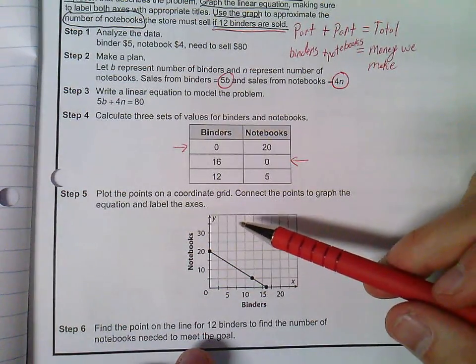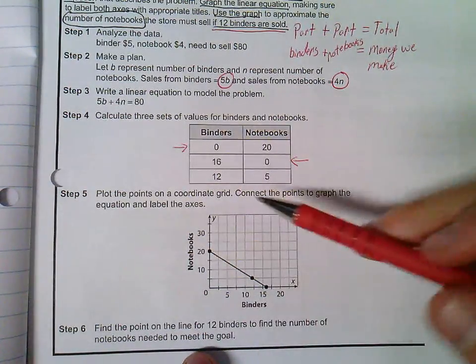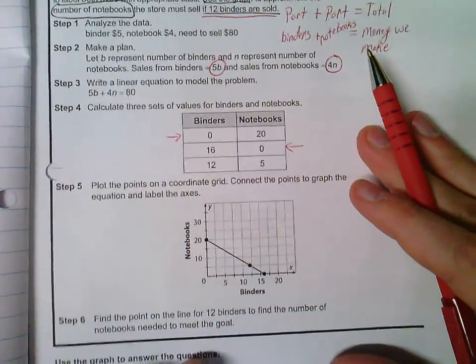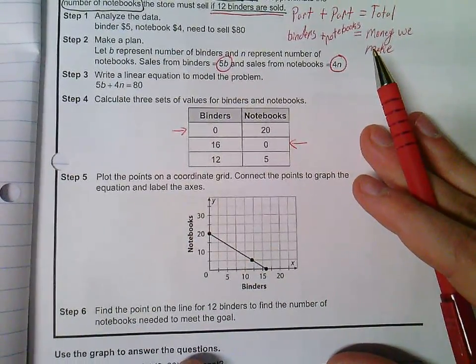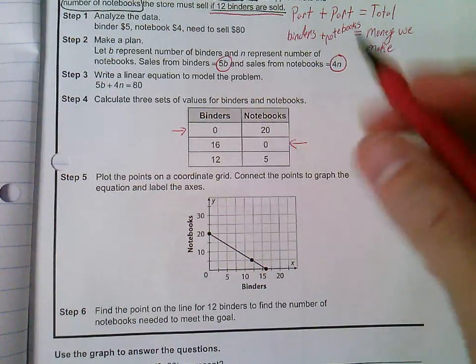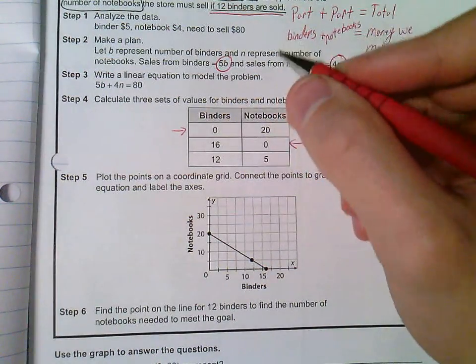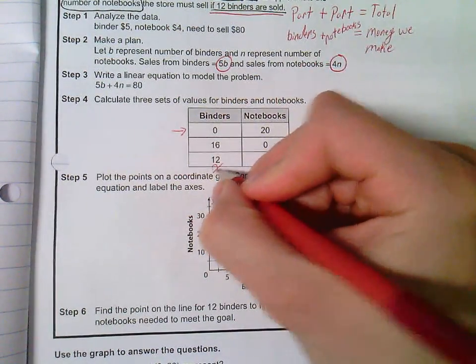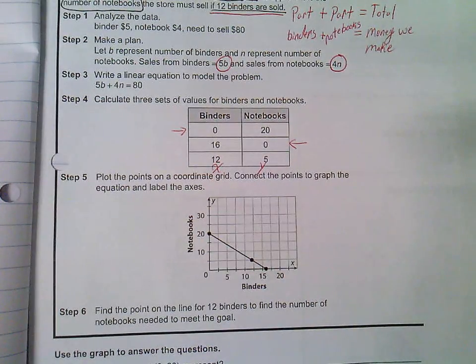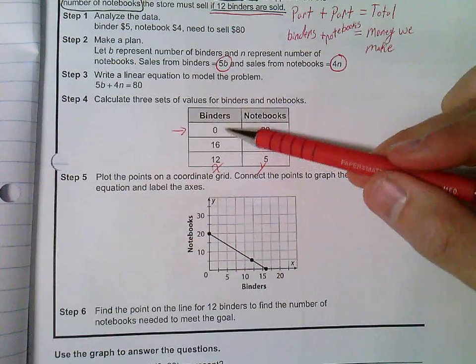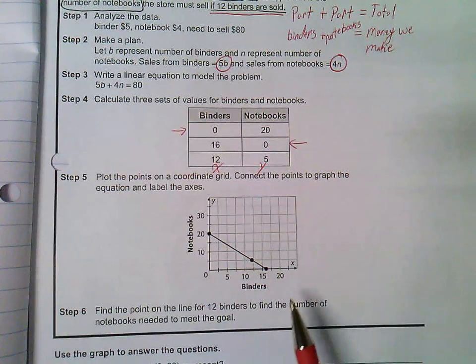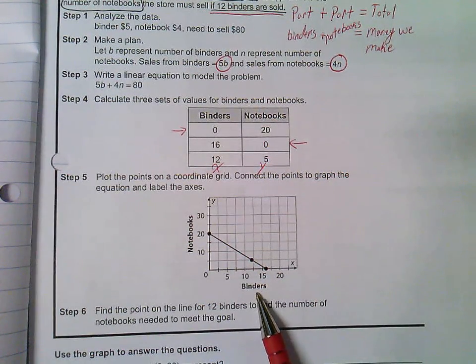For the graph, they labeled their axes now. If this is a regular table, this would be our X and Y columns. So on our X-axis, we have binders.